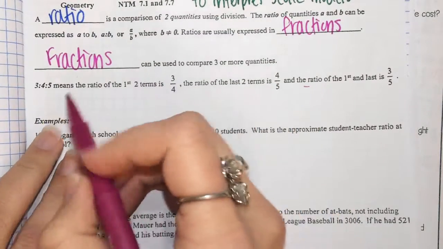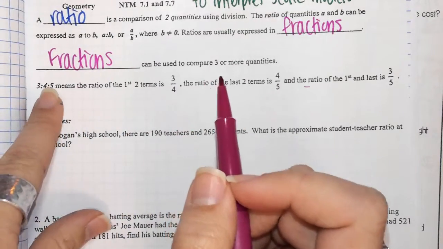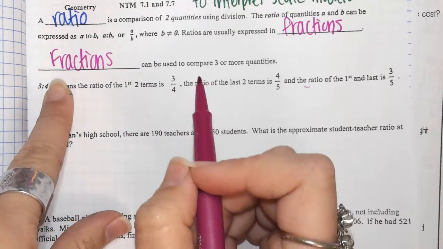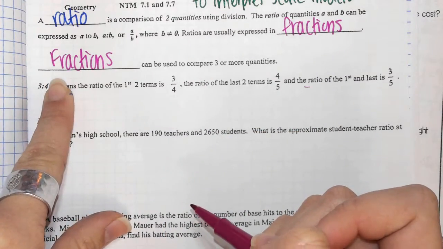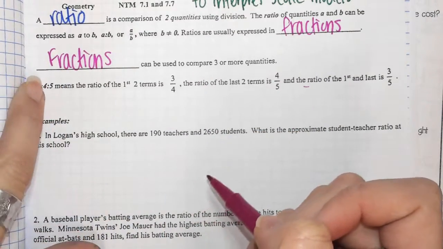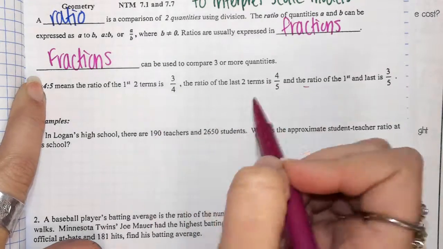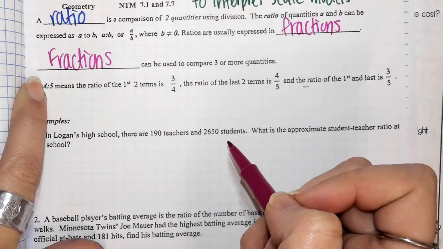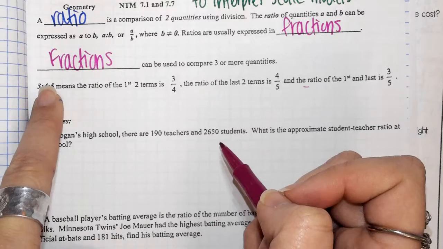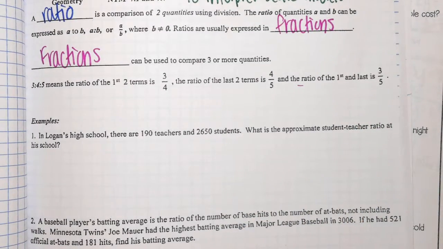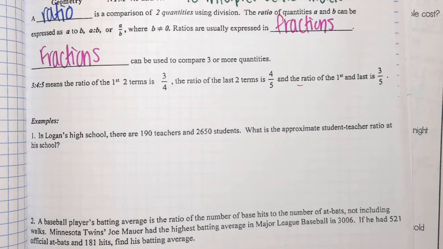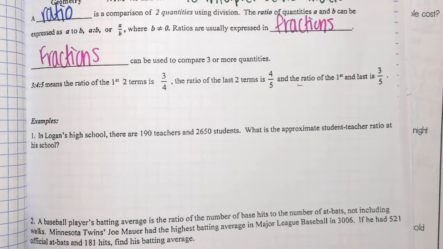Okay, are you ready? The first two terms. This is 3, 4, 5. So what you do is you cover up the last one. So this is 3 to 4, which means 3/4. And then cover up the first one. So that's 4 to 5, which means 4/5. And then I take out the 4, so that's 3 to 5, which is 3/5. That's it. That's all you do. So you just give us the numbers.